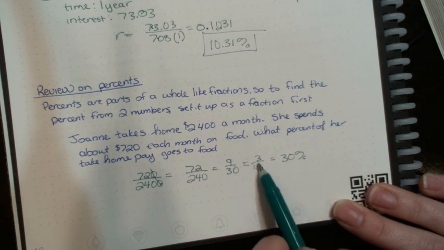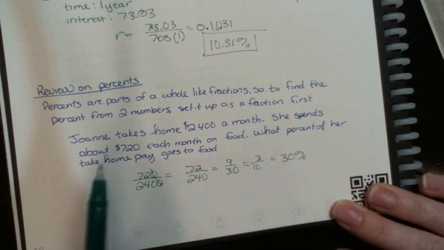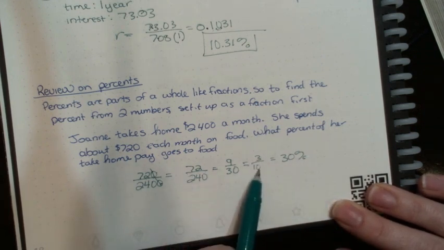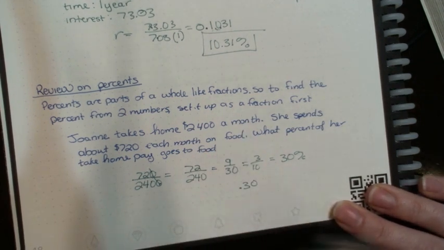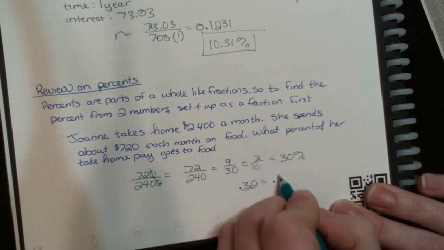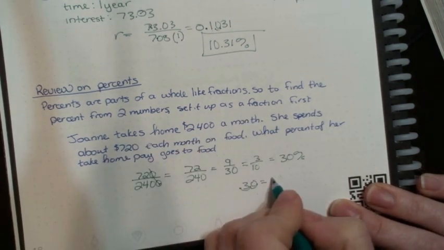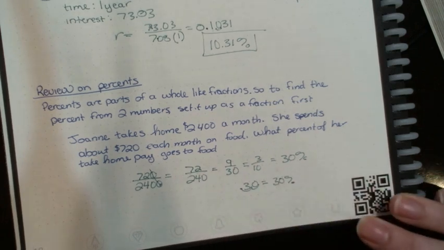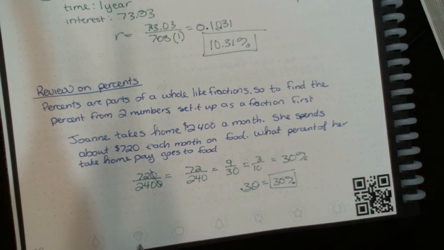So, 1 space for tenths. If it was in hundreds, it would be the percent. Either way, I put any of these fractions in the calculator, I will get 0.30. And to move it to a percent, I just move the decimal place over. And I get 30%. Okay, so all you need to remember is put the fraction in the calculator. You'll get a decimal, move it over 2 spaces, and add your percent sign.